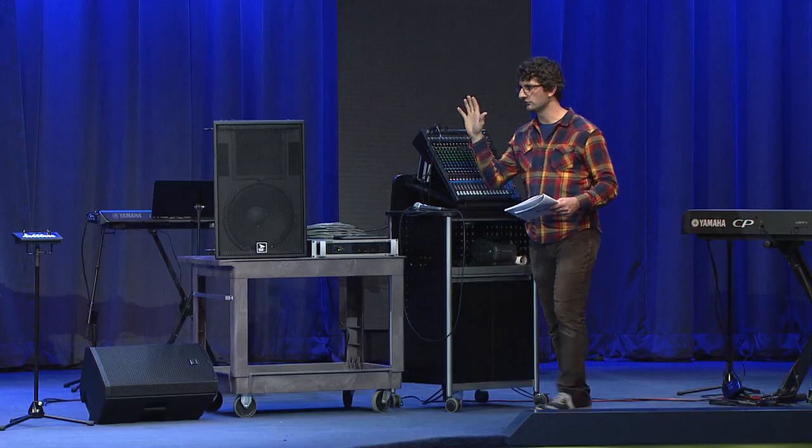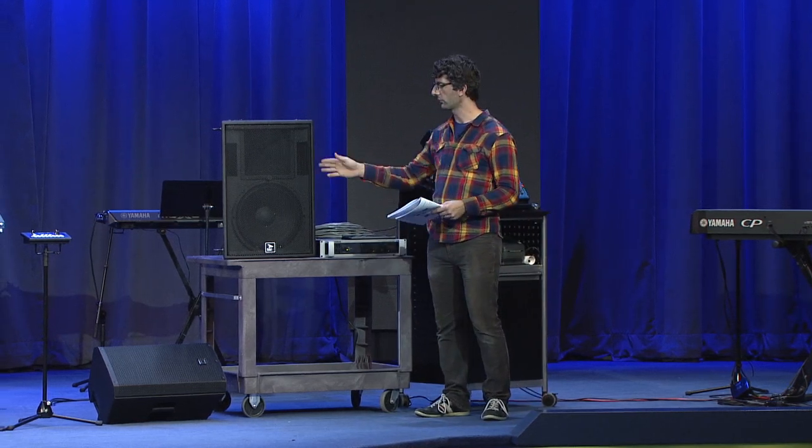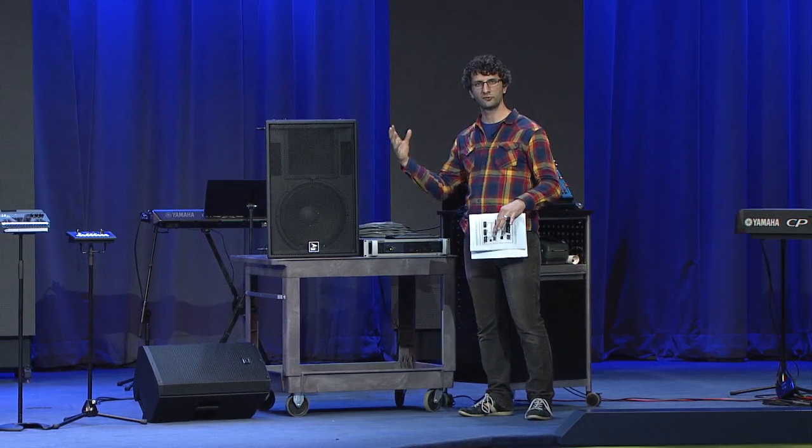I'm going to jump next to the speakers. There's 3 main types of speakers. These are what are called main speakers, and these are the main speakers used to send the sound to the congregation. They're sometimes called full range speakers, as they cover from the low mid range of frequencies to the high frequencies. They're going to cover the vast majority of the sound for the congregation to hear.